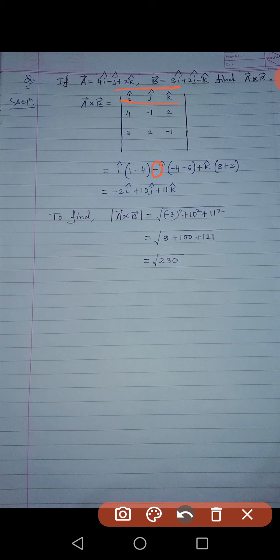Then for k cap it is plus only, means plus k we will write. This is the rule. Now once we take k, this row we are not considering, this column we are not considering. Again we have 4 numbers. 4 into 2 is 8. Minus is compulsory, and minus 1 into 3 is giving us minus 3, so minus 3 gives us plus 3. Then this is minus 3 i cap plus 10 j cap, and 11 k cap. So now this is the resultant, a cross b.